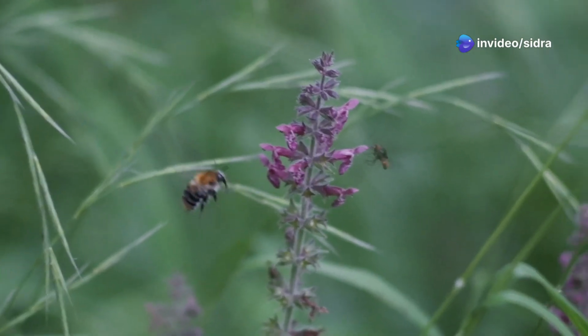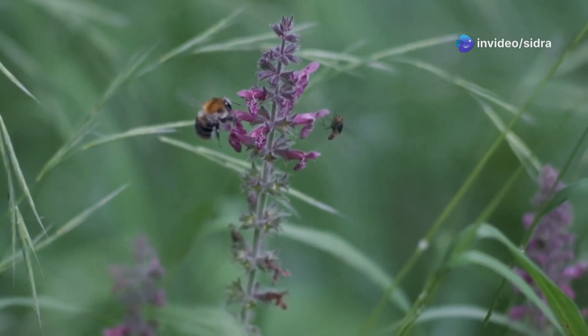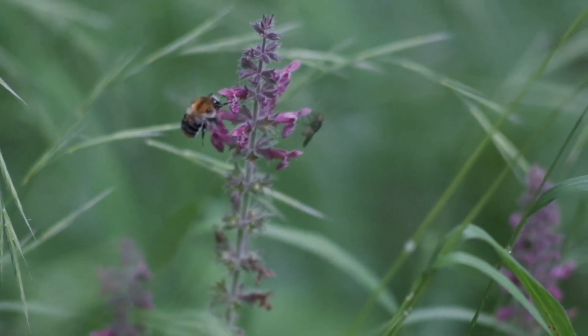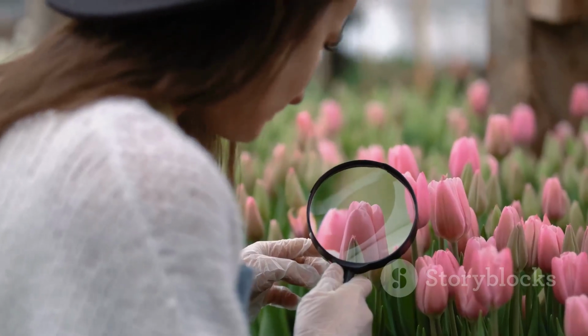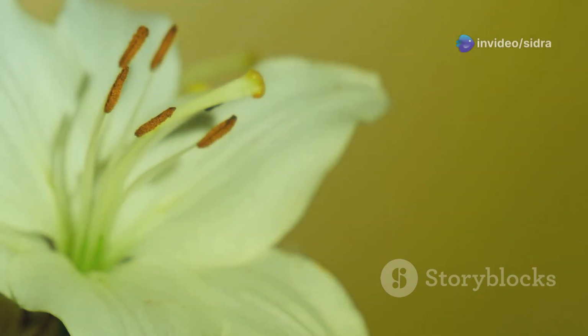Plants can do it all by themselves sometimes, but they can also mix things up with a little help from their friends, like insects, birds, or even the wind. Let's break it down. First, let's talk about the parts of a flower.